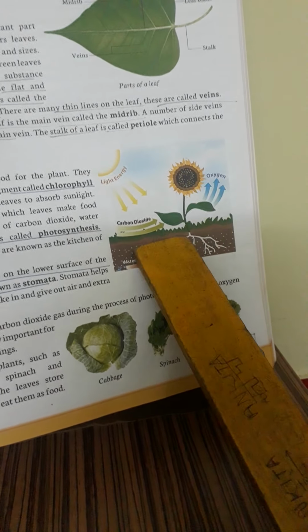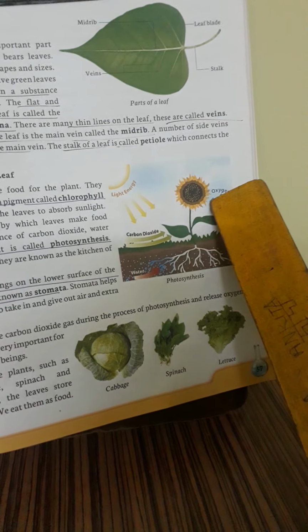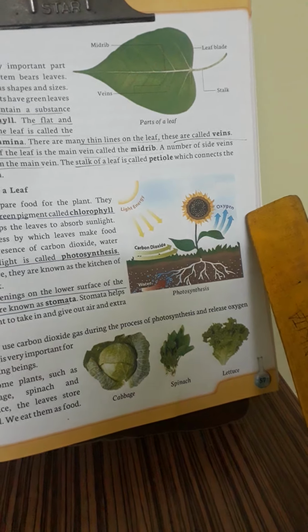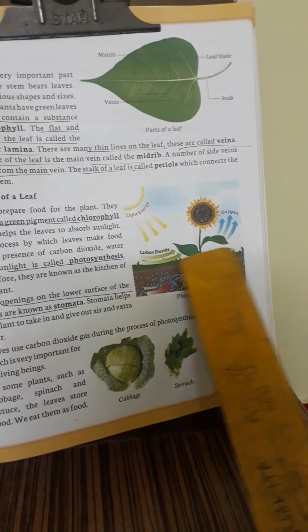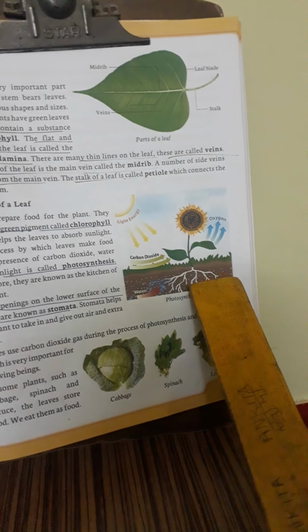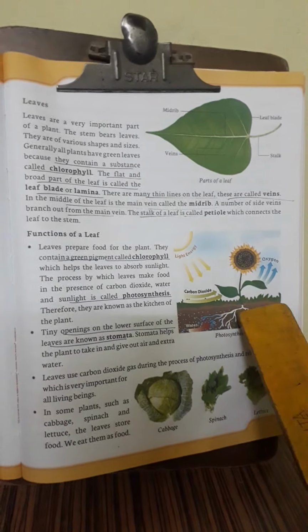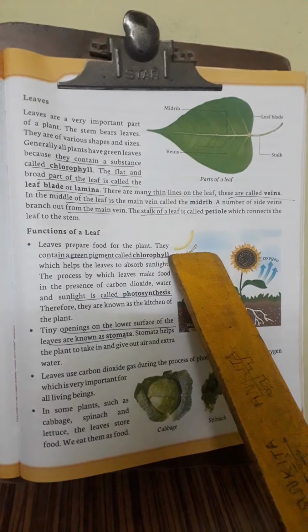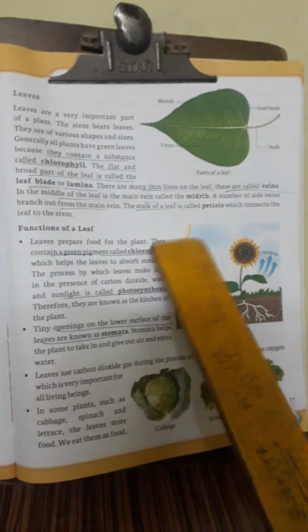This is the photosynthesis process. Light energy, you can see, is transformed, and oxygen is given out back to the atmosphere, while carbon dioxide is taken in. Water it takes from the roots. This is the process of photosynthesis, and the leaf is known as the kitchen of the plant. Please do remember, very important.